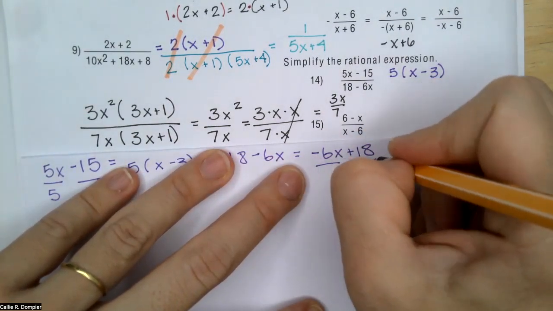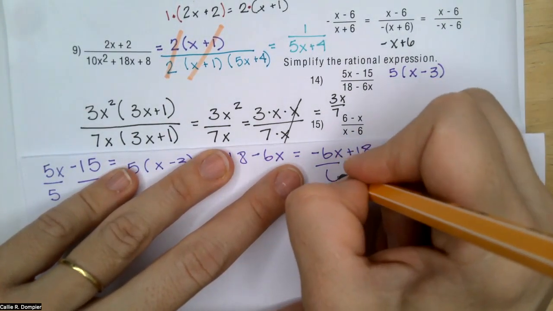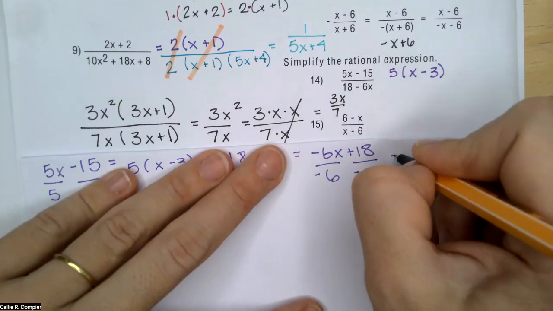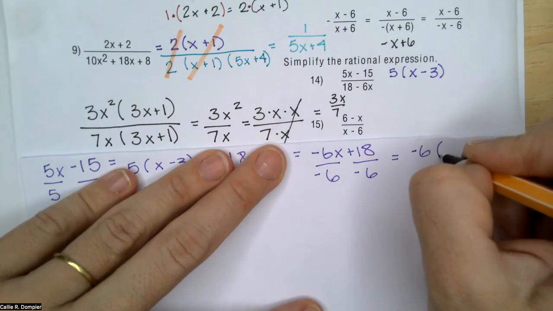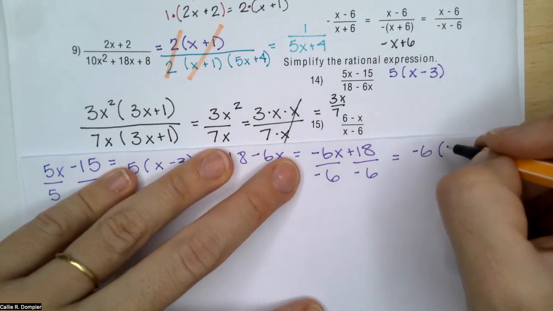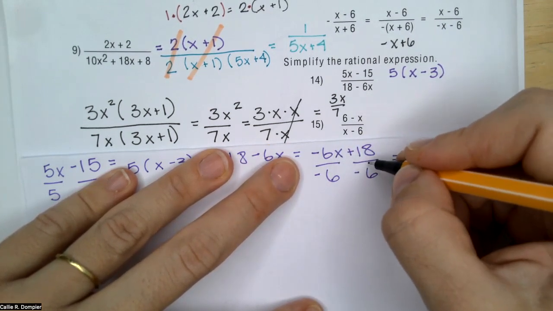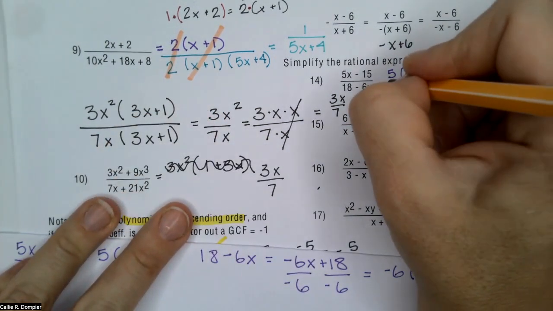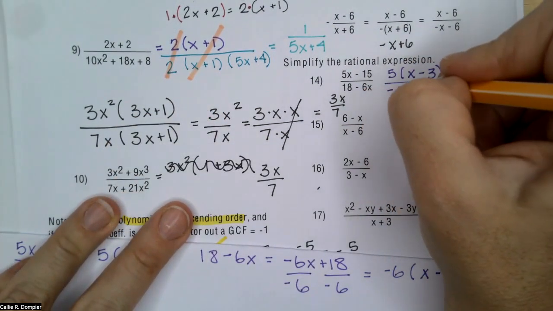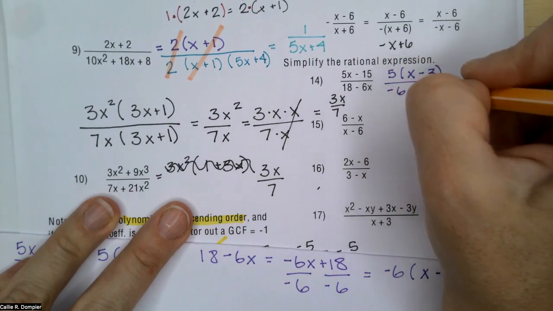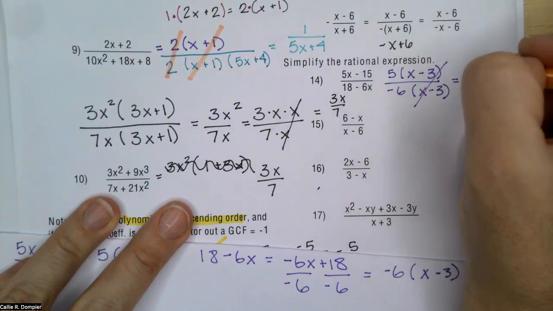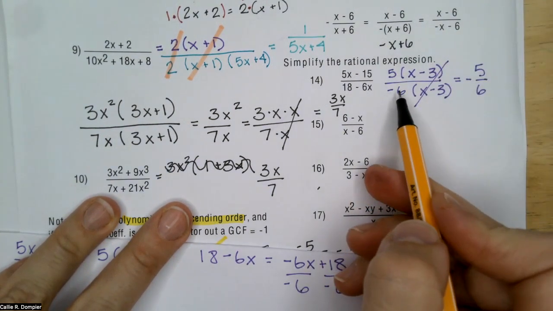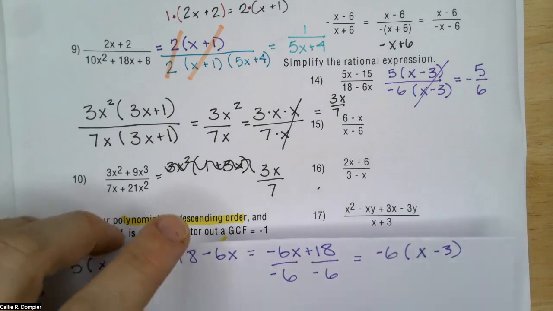What can I divide negative 6 and 18 by? By 6, but my leading term is negative, so I'm going to divide by a negative. Negative 6 times: negative 6x divided by negative 6 is a positive x. 18 divided by negative 6 is a minus 3. Negative 6, x minus 3. Those cancel, and it's 5/6. That negative makes it a negative 5/6.